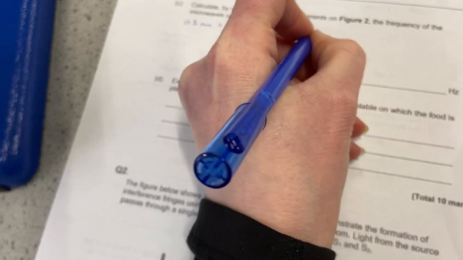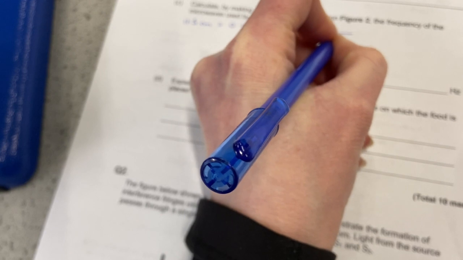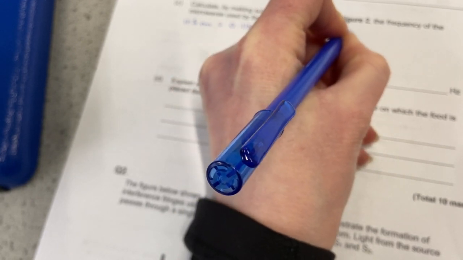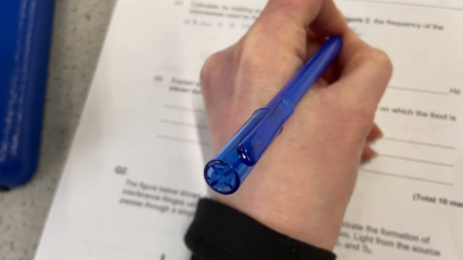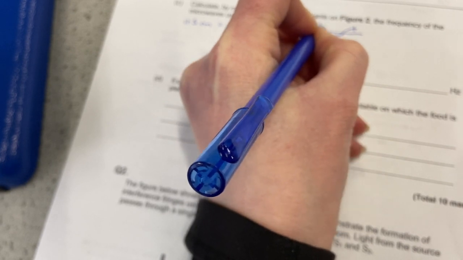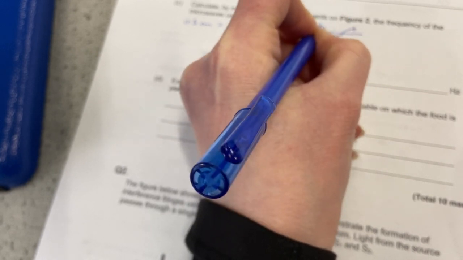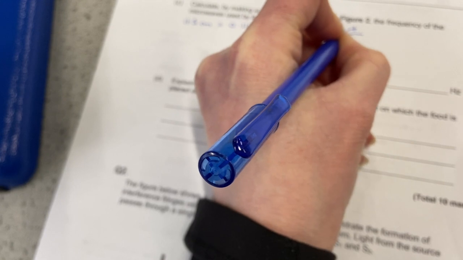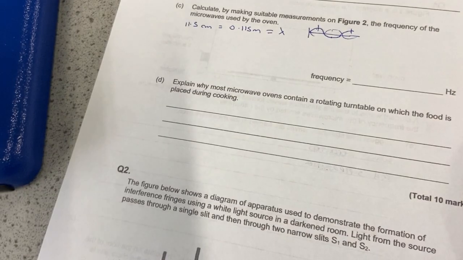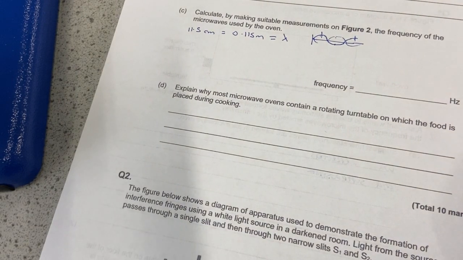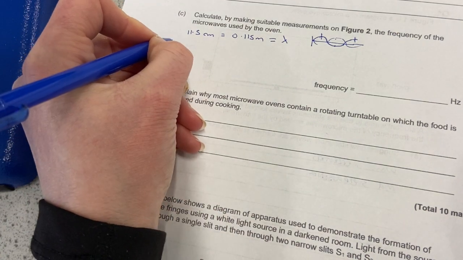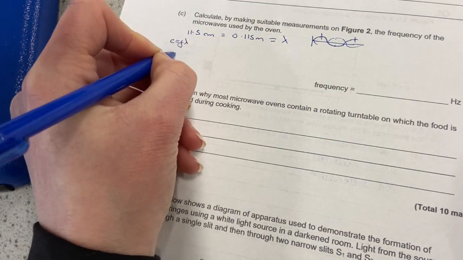So thinking about if you've got your wave, you would have one antinode, another antinode, another antinode, from the fact that you've got your standing wave, and so that would be the distance of the wavelength. So you then use speed is frequency times wavelength.